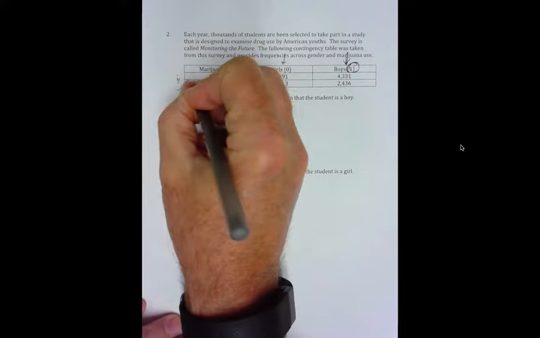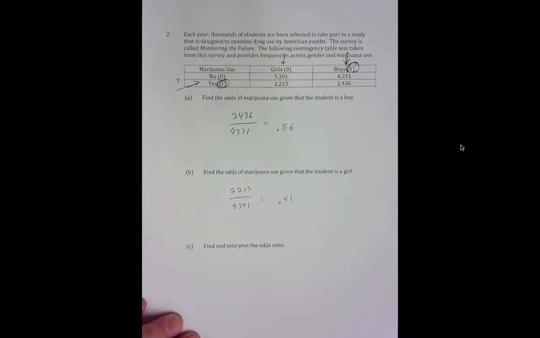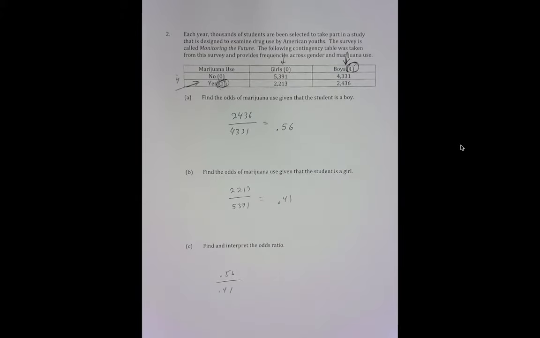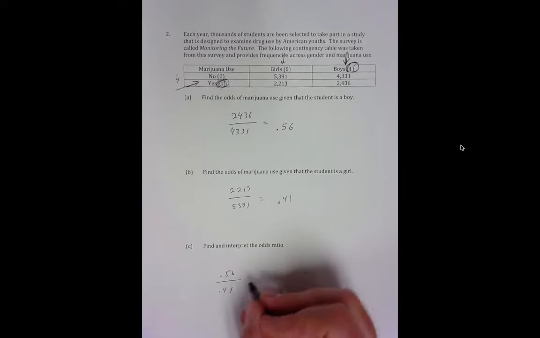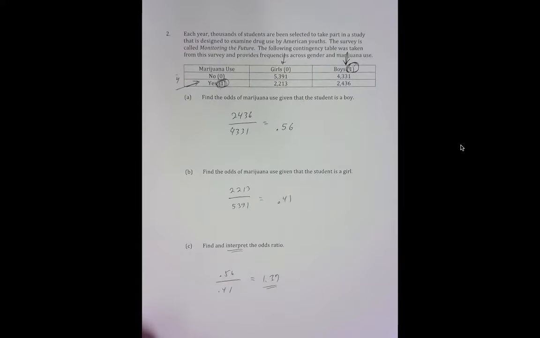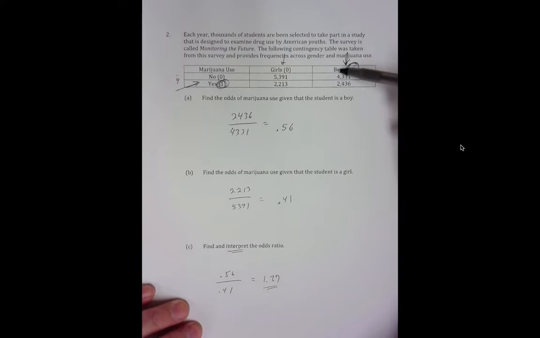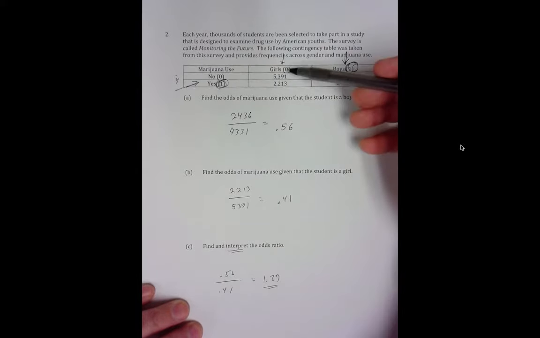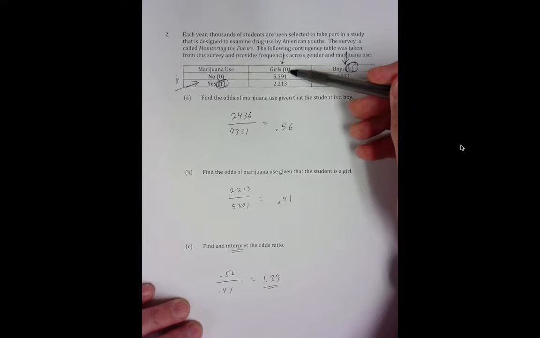We always have tunnel vision on whatever our dependent variable is coded as 1. So essentially we're going to have 0.56 over 0.41. So about 1.37. So the interpretation here would be the odds of a boy using marijuana are 1.37 times higher than a girl using marijuana.